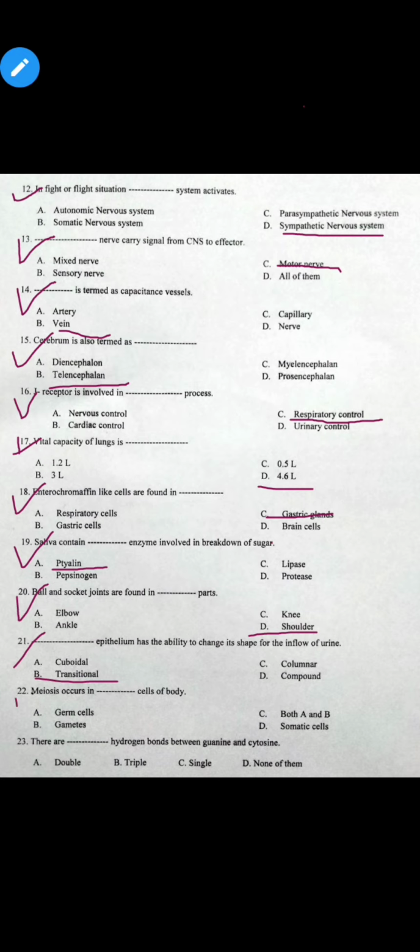MCQs number 22. Meiosis occurs in dash cells of the body. Option A, germ cells. Option B, gametes. Option C, both A and B. And option D, somatic cell. So the correct option is the option C, both A and B. Meiosis occurs in germ cells or gametes.